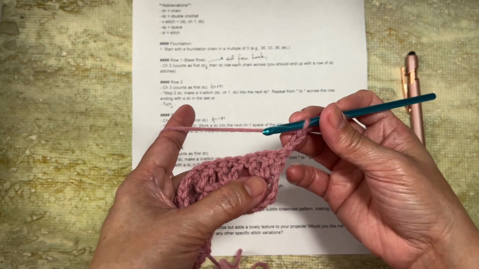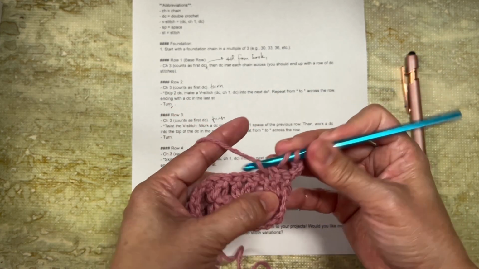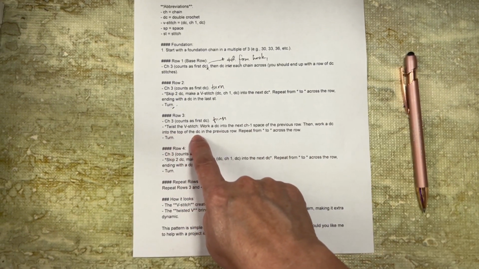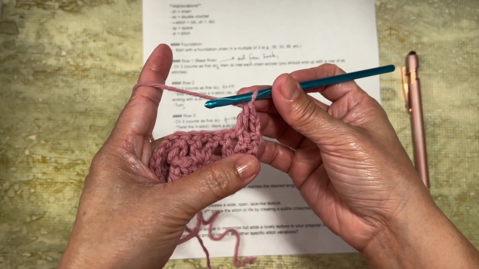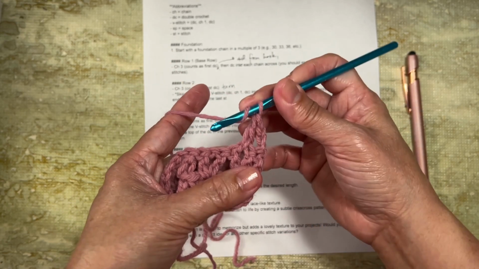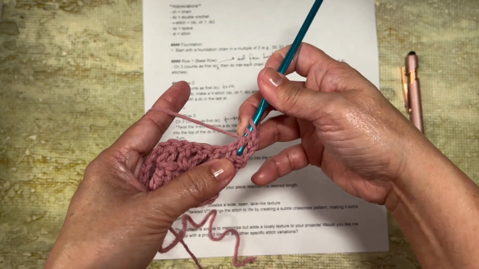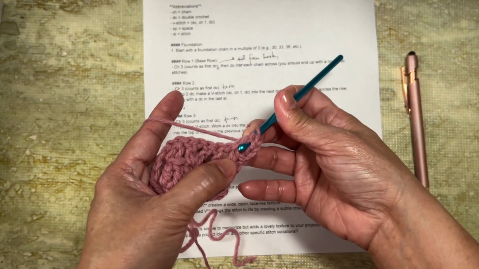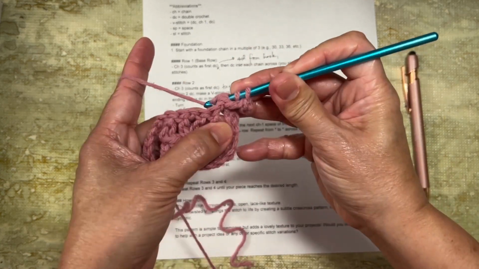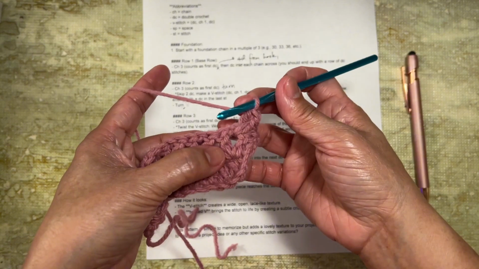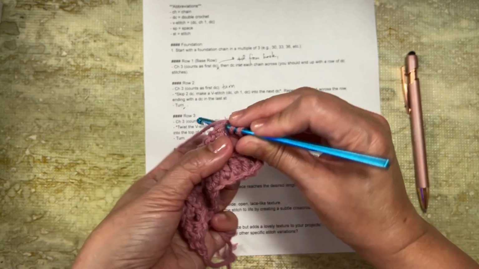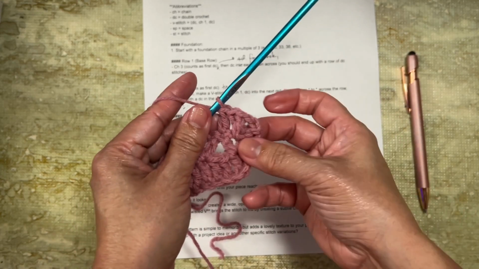So this is the chain 1 space of prior row. Work a double crochet. Work a double crochet into the top of the double crochet. So twist, I think the way I interpret is double crochet on top of the double crochet stitch. So I'm gonna double crochet on this double crochet stitch right here, the first double crochet of V-stitch, and then double crochet on this second double crochet of the V-stitch right here. That's how I interpret row 3.